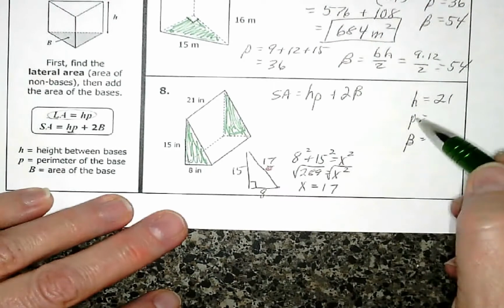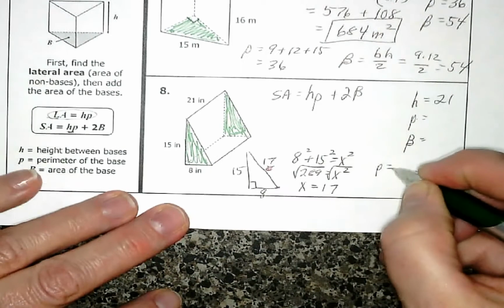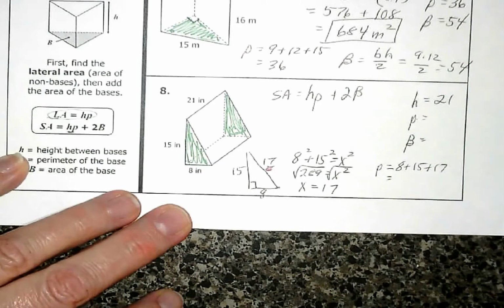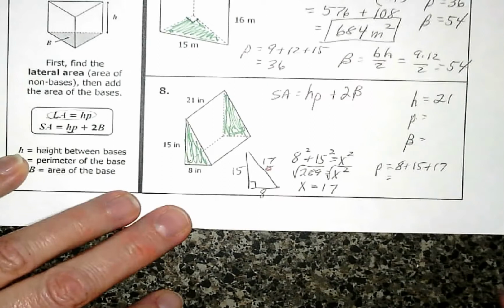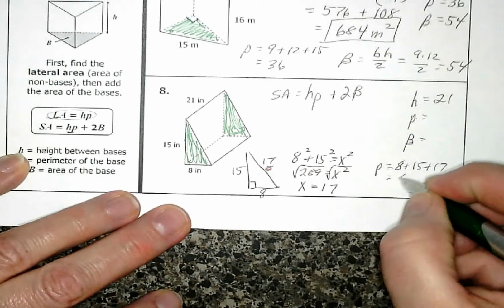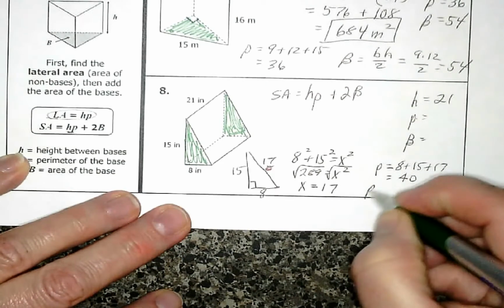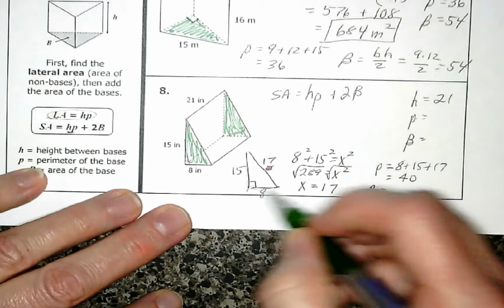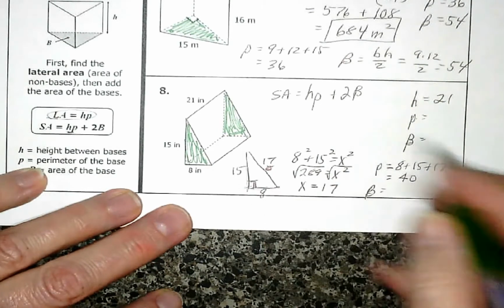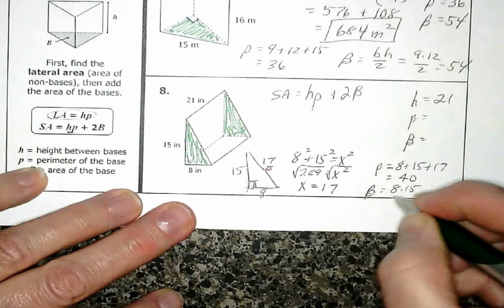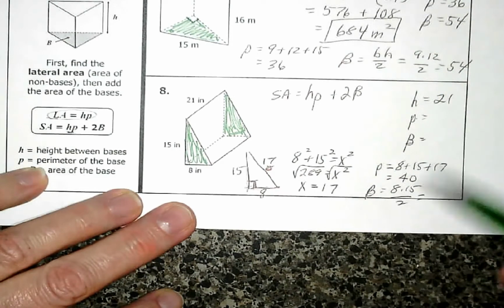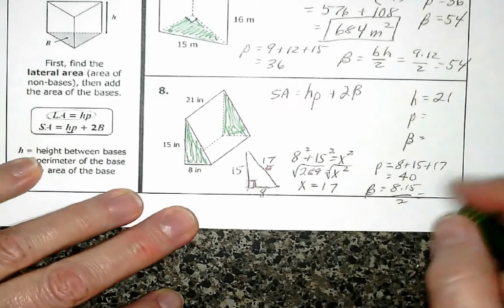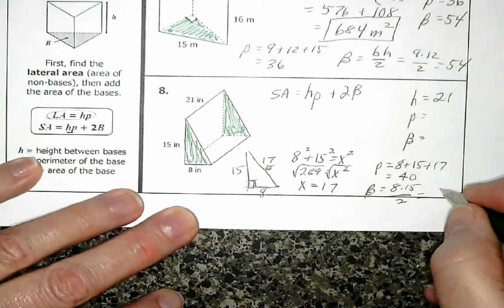So the perimeter, P, is going to equal 8 plus 15 plus 17. Okay, so that makes the perimeter 40 when I add those three together. The area of the base is a triangle. The two sides, the base and the height, are going to be 8 times 15 divided by 2. Most common error with triangles is forgetting to divide by 2. So that's going to give me 60.